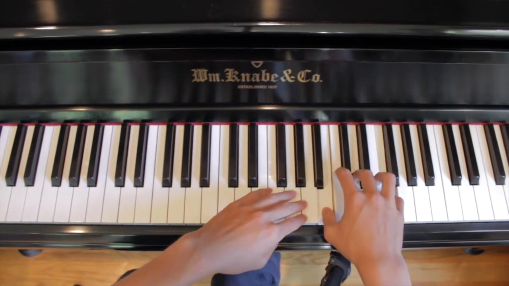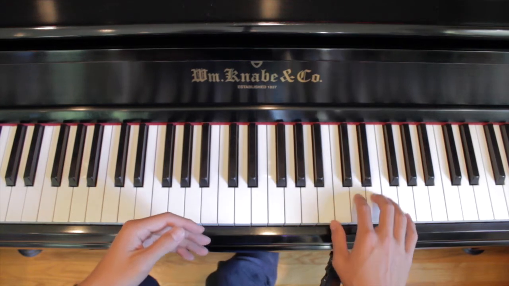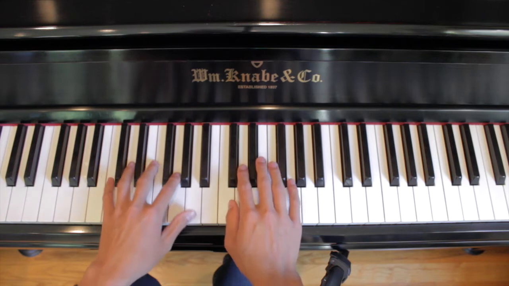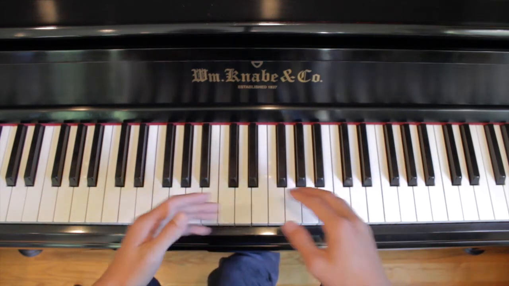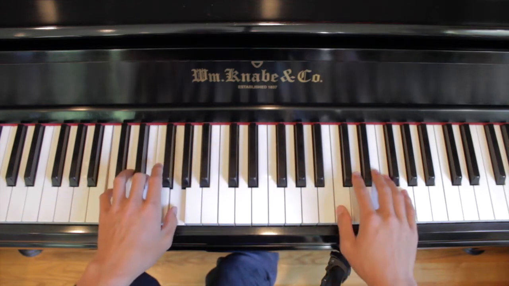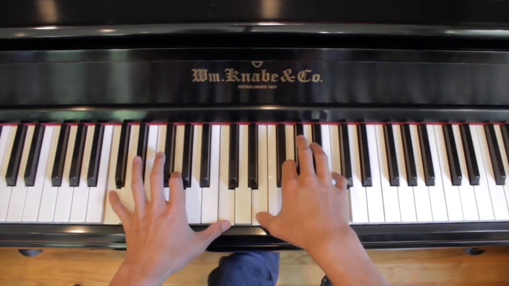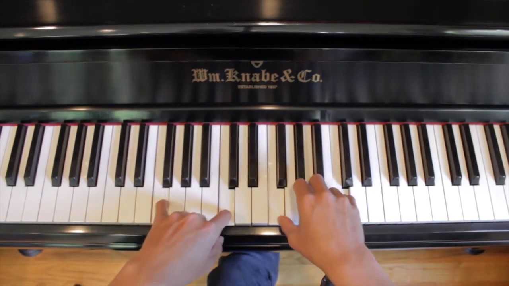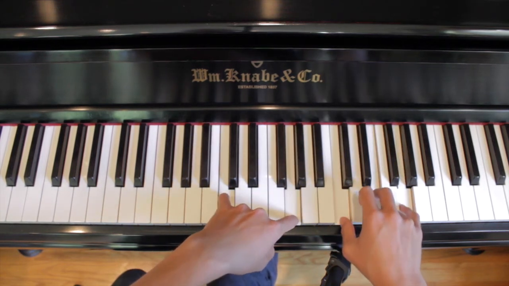Ooh, running out of room. 7, which we don't really use very often. It's a diminished chord. That's not a minor or a major. It's a very strange chord, and we won't bother with it for the moment. And then the 8th, which is the same. These are all the same chord, the chord C. So we have major, minor, minor, major, major, minor, diminished, major.